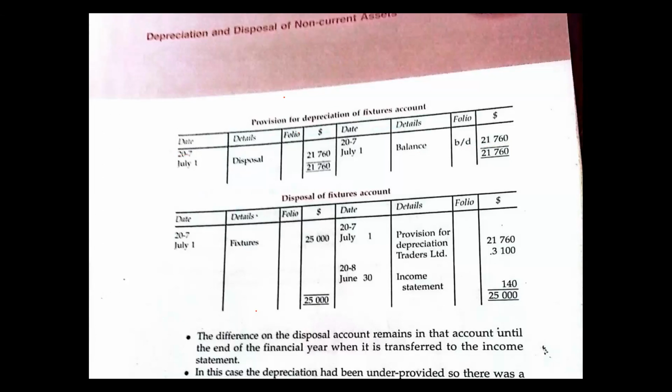So how do you dispose the non-current asset? You start with the disposal account. And in case you find that person, this is how you go about it. You start with the non-current asset. The disposal account is debited with the non-current asset.